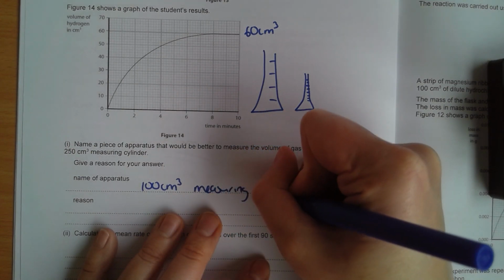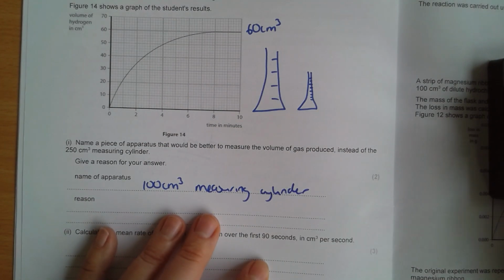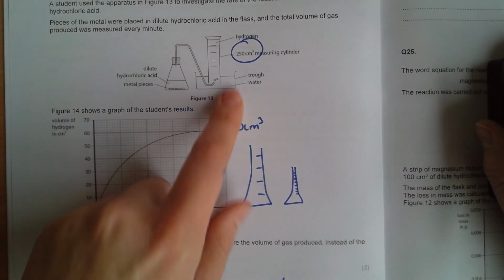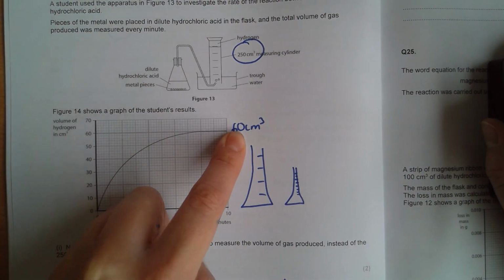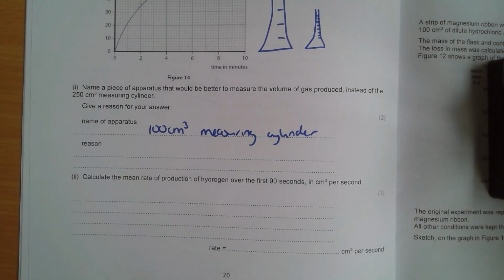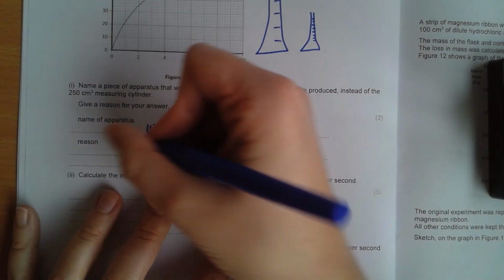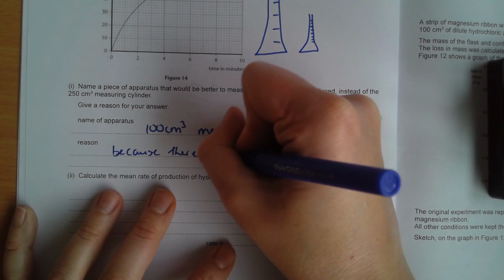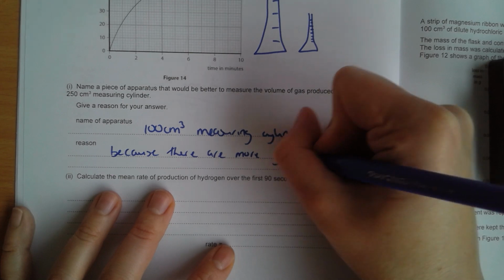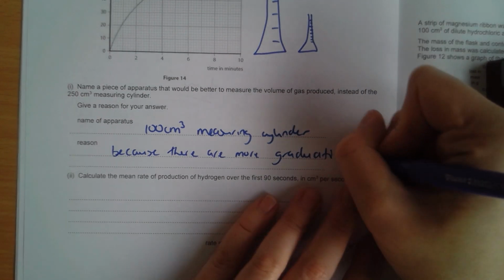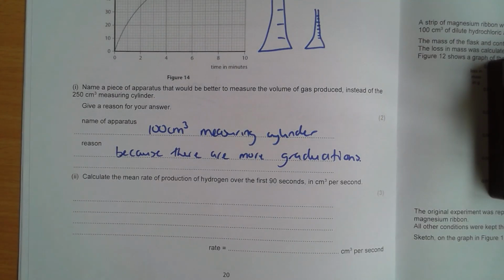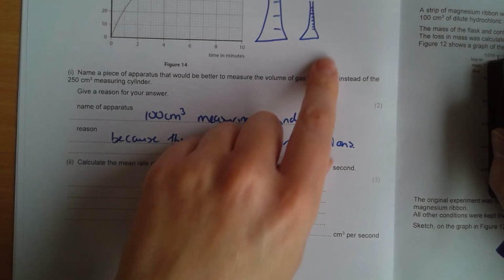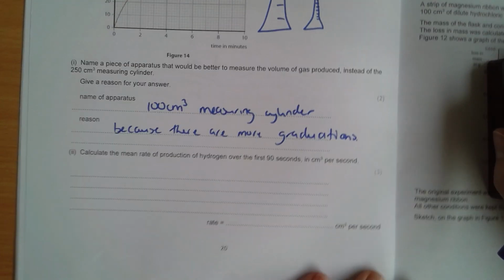And you wouldn't necessarily have to say 100, just say smaller than 250. As long as it's smaller than 250 and bigger than 60, you'll get the marks for this. So you could say a 75 centimeter cubed measuring cylinder. So I'm going to say 100 centimeter cubed measuring cylinder because there are more graduations. All of those little lines that you see on a measuring device are called graduations, and it just makes it more accurate. It's easier to read if those lines are closer together.